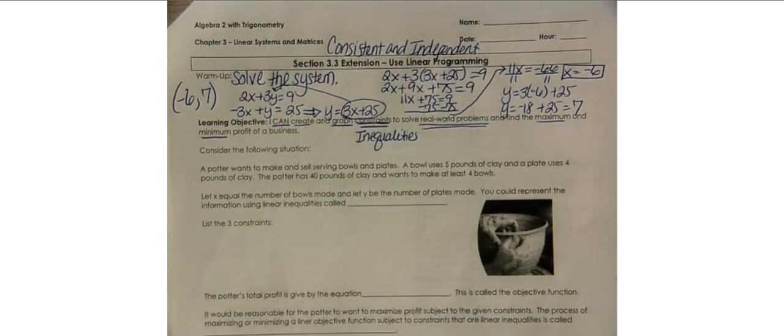So what we are going to do in this lesson is actually apply systems of linear inequalities to a real-world situation that people are actually using today in the workforce. Linear programming is probably one of the most useful tools of algebra. It helps businesses decide how much of a product they need to produce, given the fact that they only have so many resources, so much time in a day in order for them to complete a project or complete a product.